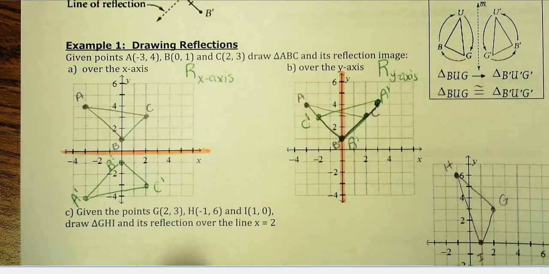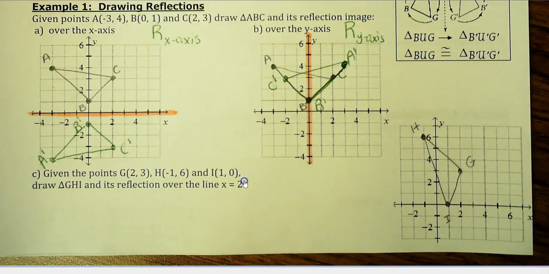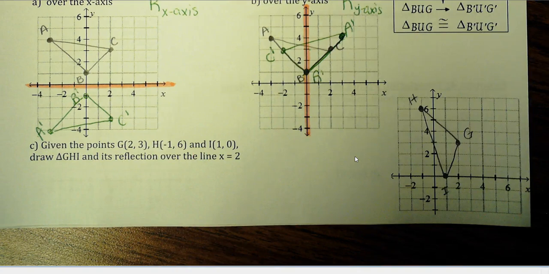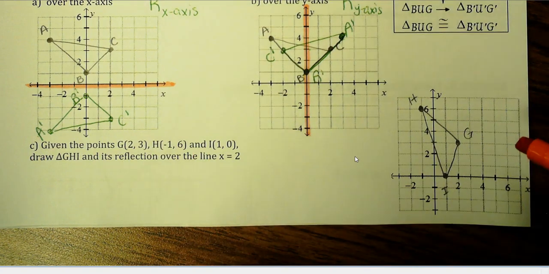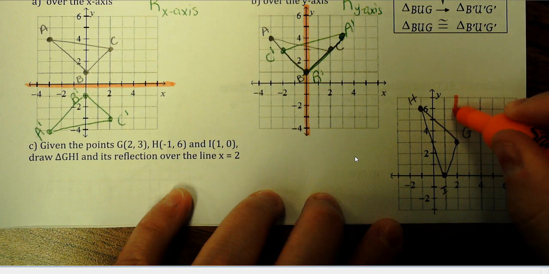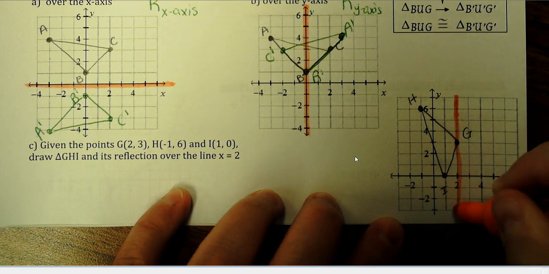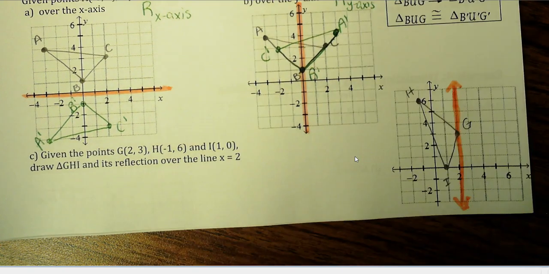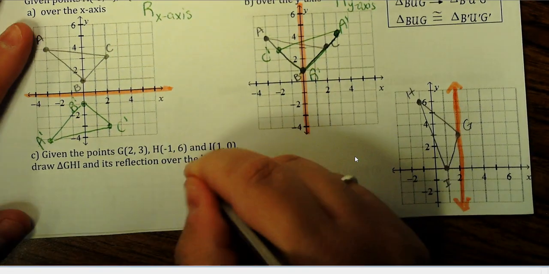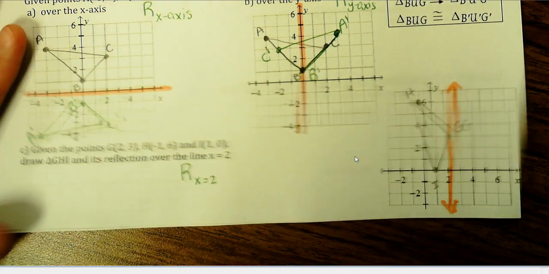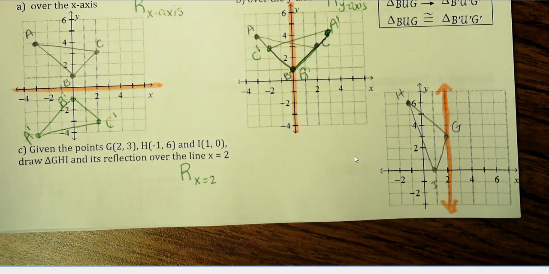And then I have one more down here. This is another triangle. Now this says draw the reflection over x equals 2. So I just want to remind you, vertical and horizontal. So x equals 2 is going to be this vertical line. I call it vertical because all the x coordinates are 2 there. And then again, remember, you might see R and then x equals 2. That's just saying reflect over that line.